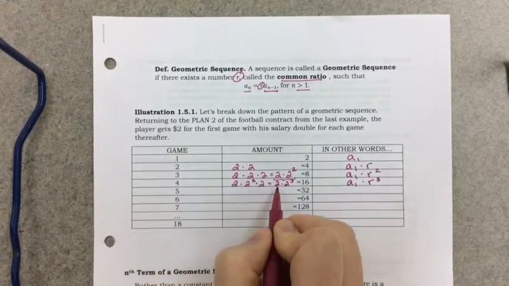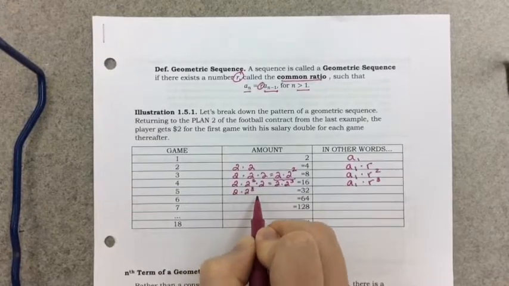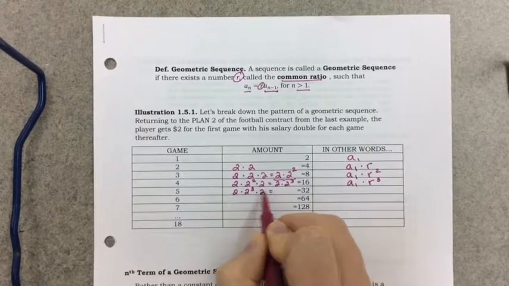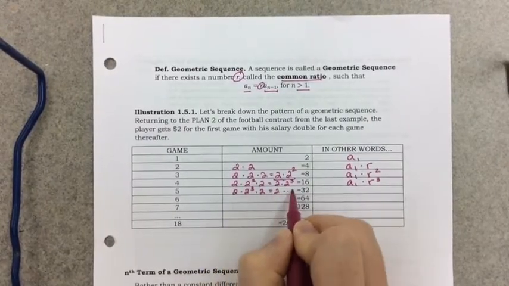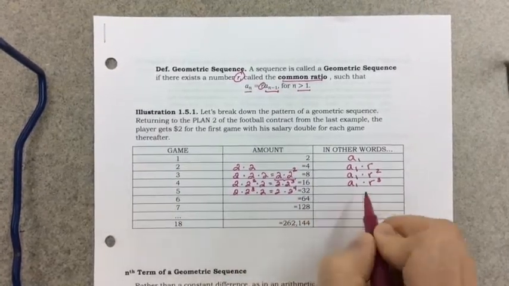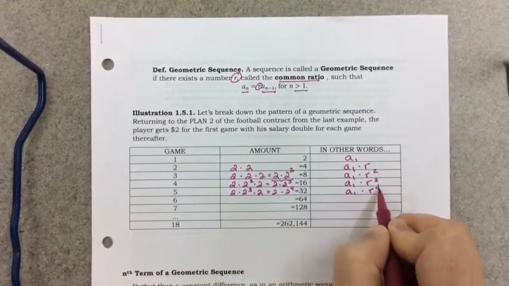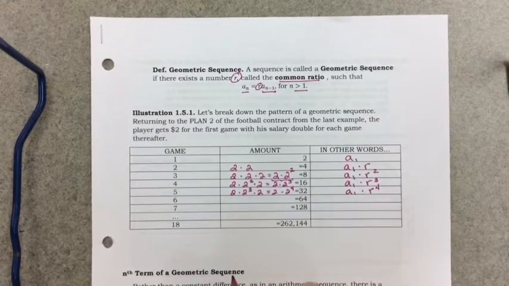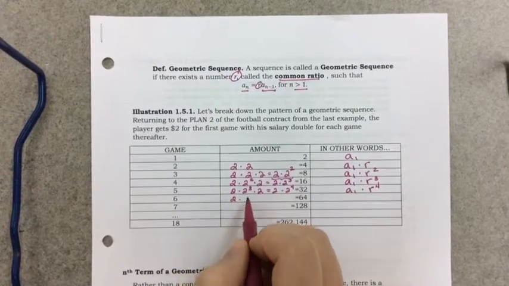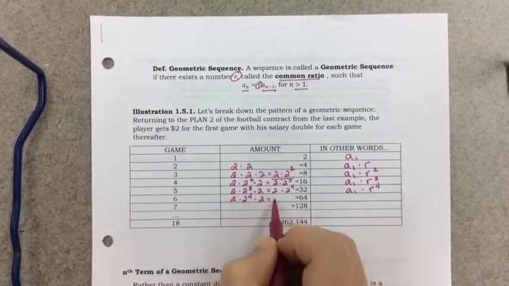Then to get the fifth term, I take the previous term, 2 times 2 cubed, and I double it again by multiplying by 2. So then this becomes 2 times 2 to the 4th power. So my fifth term is the first number times the ratio to the 4th power. To get my sixth term, I take 2 times 2 to the 4th power, my previous term, and I double it again.